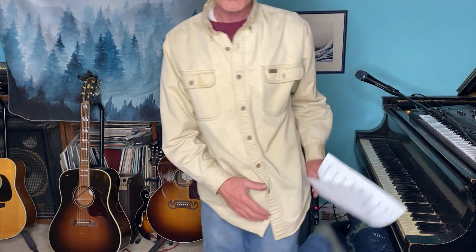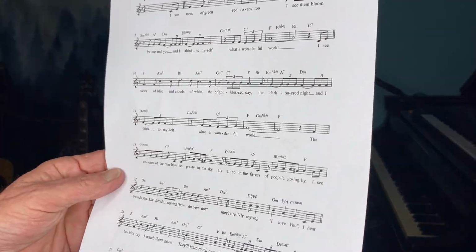3, 4, 3, 2, 5, 1, 4. 3 is a dominant. 6, flat 6, 2, 5, 1. So that's pretty much the whole chord progression. Let's look at it again as I point at it.